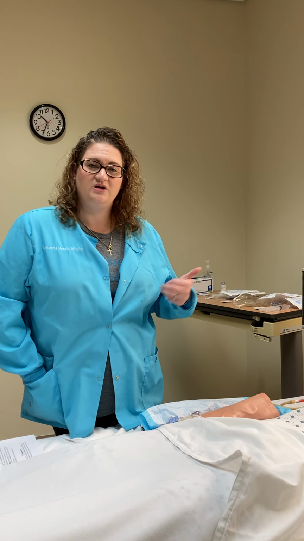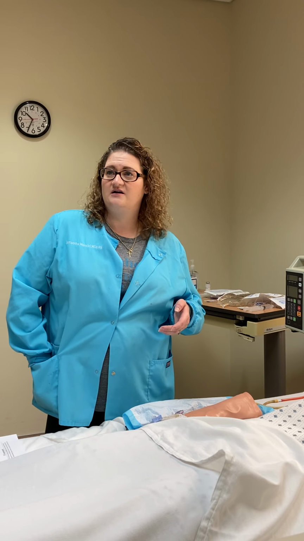The purpose of the IV therapy could be for replacing fluids, electrolytes, vitamins, of course, delivering different types of medications, antibiotics, and treatments, maybe for autoimmune diseases or chemotherapy type things. 90 to 95% of our patients in the inpatient setting are going to have IV therapy sometime during their visit.